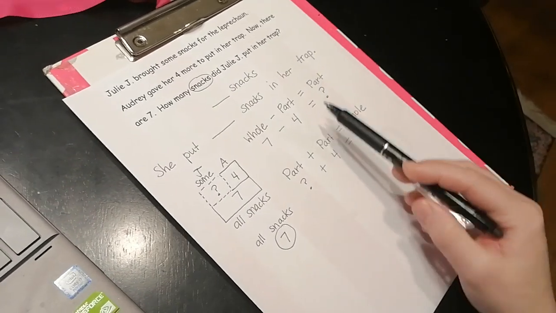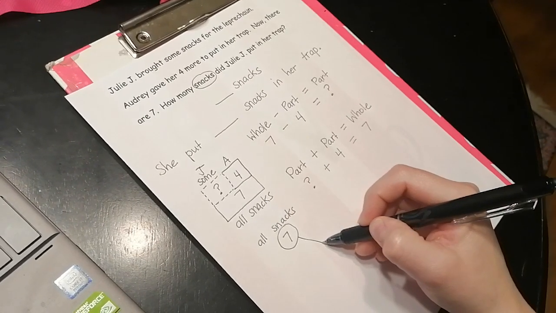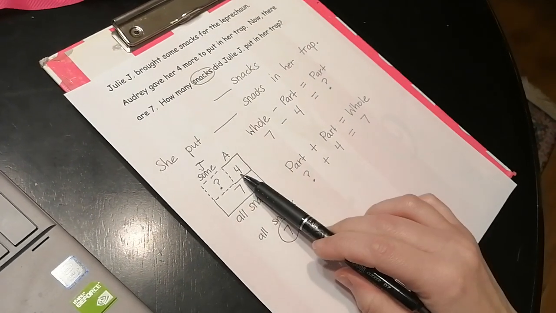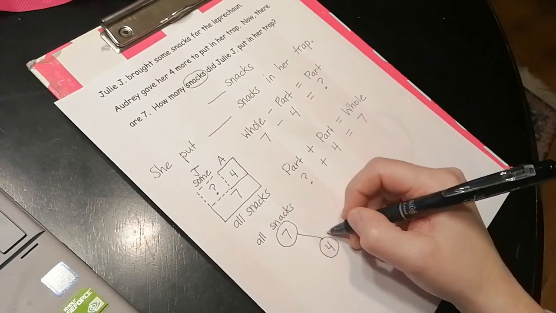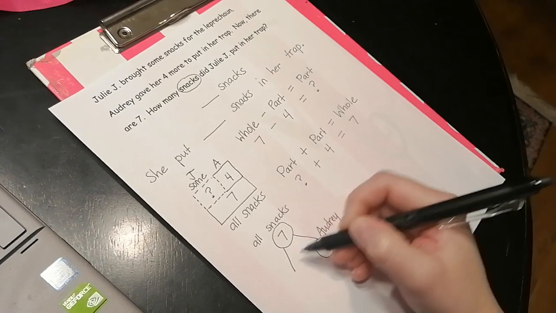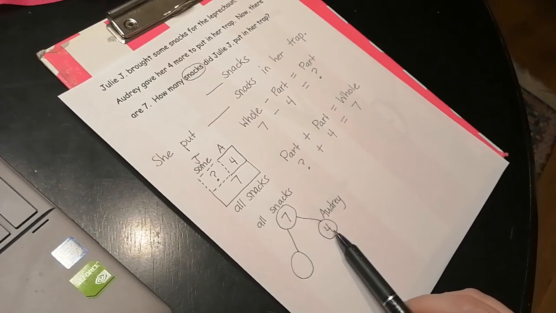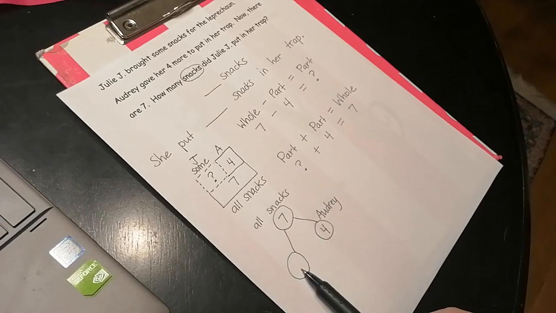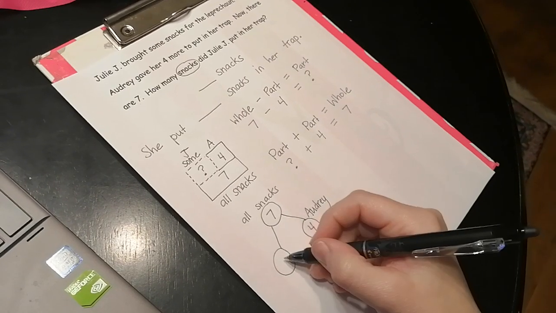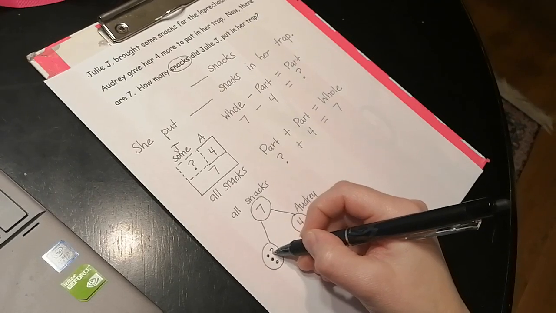And I know that this is a part of 7. So it shows me right here, this is a part of 7. So 4 is a part of 7. And this 4 represents what? There's my label. These are the ones that Audrey gave her. So I'm looking for my other part. So, I know that 4 and something else gives me 7. So 4, 5, 6, 7. So it's got to be 3.